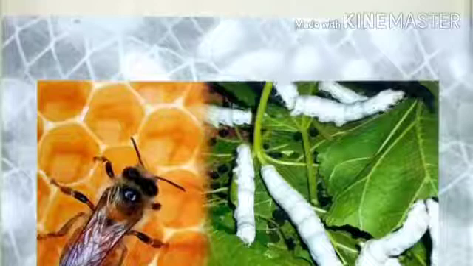Different organizations supply silk moth eggs to the farmers. Leaves of mulberry trees are the main food for this silkworm. Once planted, the mulberry tree survives for 15 years. So, expenditure of planting the trees every year is saved.